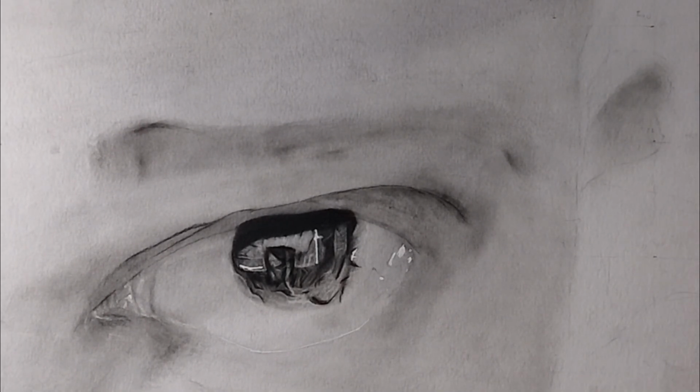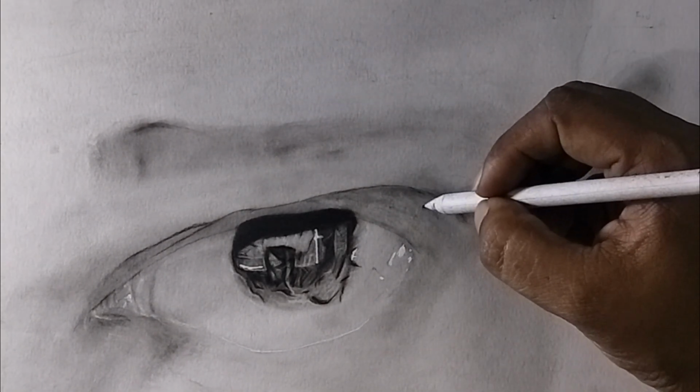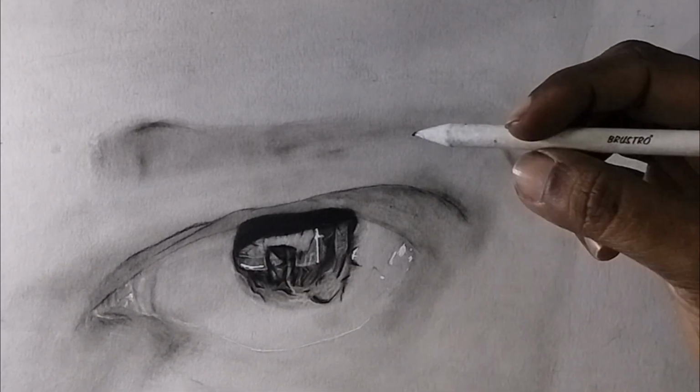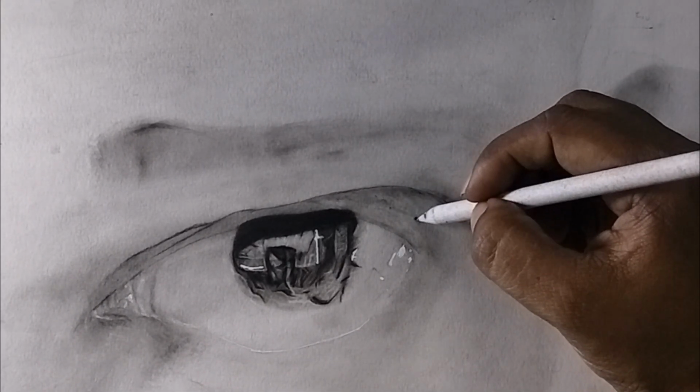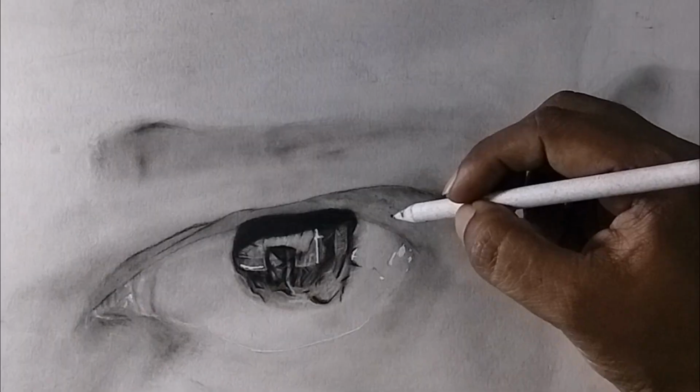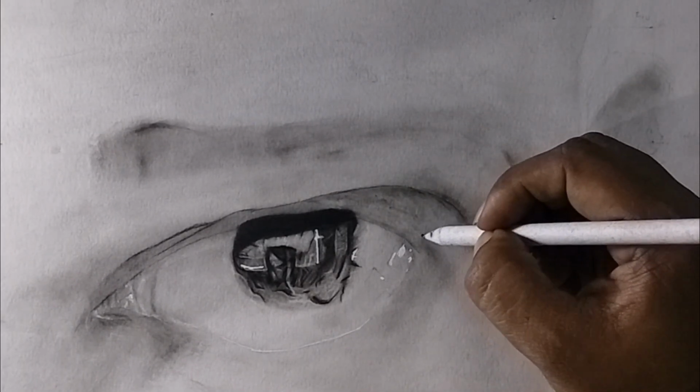Welcome back. This is how to draw a skin texture. And I'm Kavita, aka Nabi Charcoal. So let's dig in.